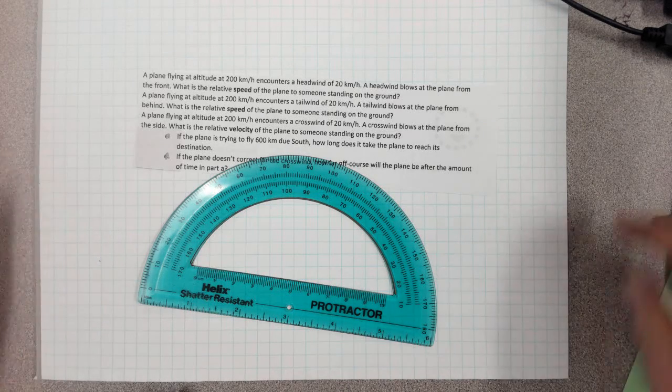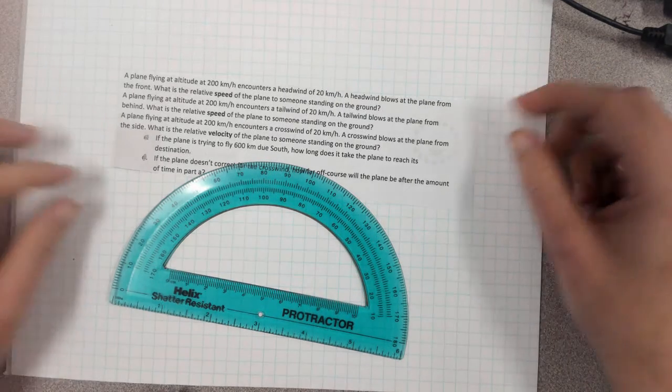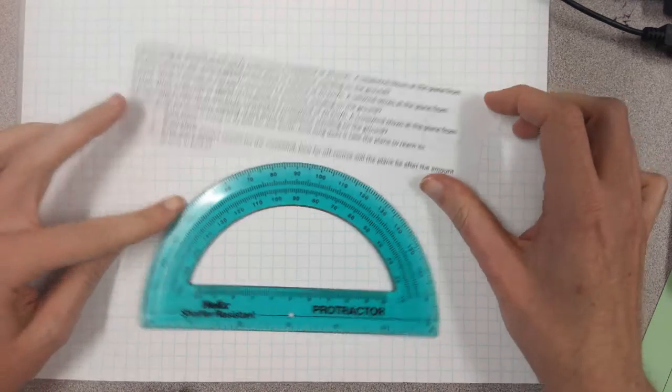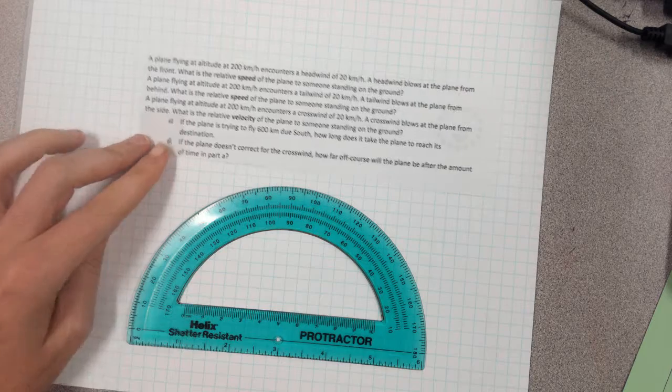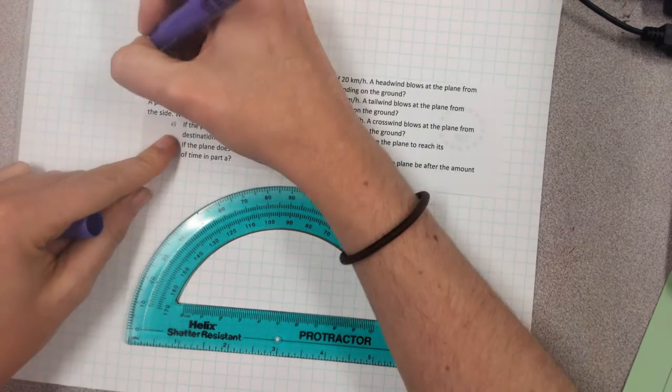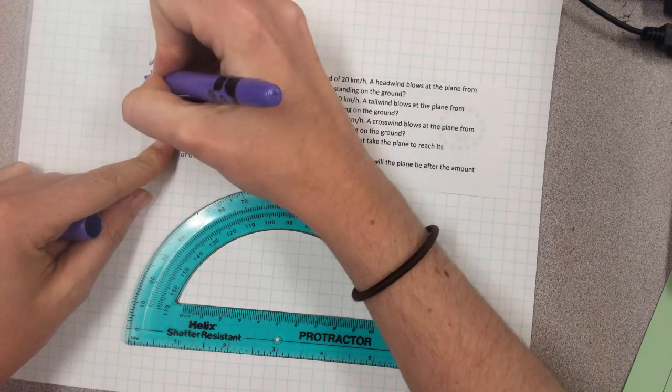So real quick, I'm going to go through the last three problems for the vectors. The first two are very straightforward. So we have this problem, and this problem.